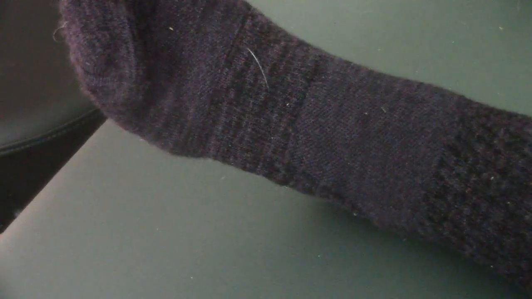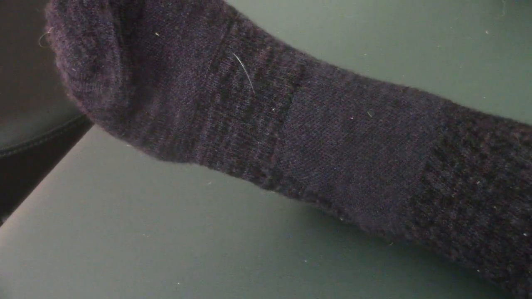But anyway, I hope this is a little bit informative on testing on a real person versus the demonstrations I've done on the skeletal foot model.